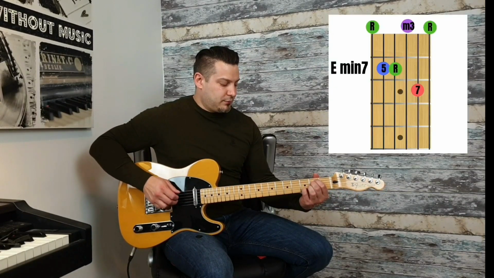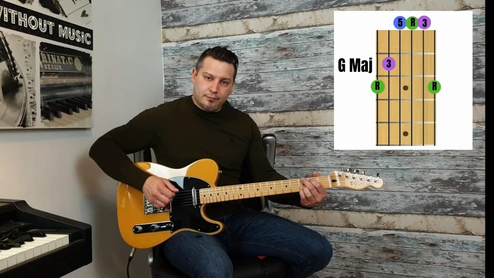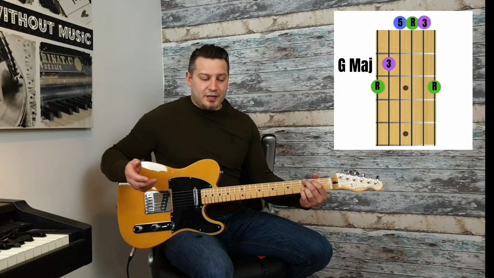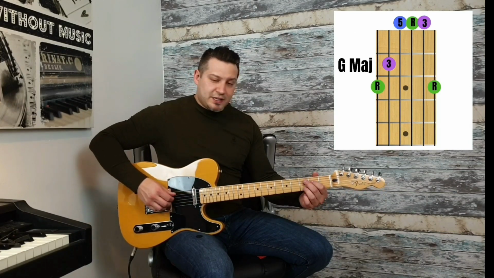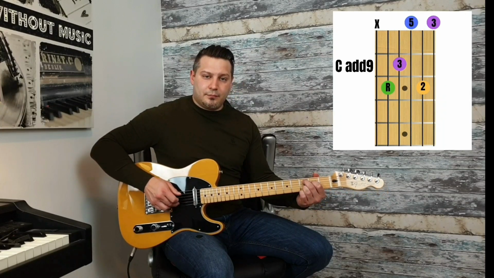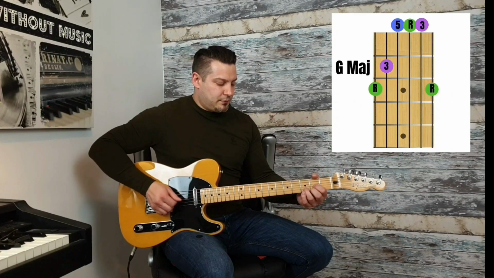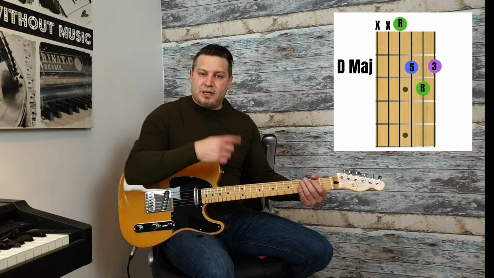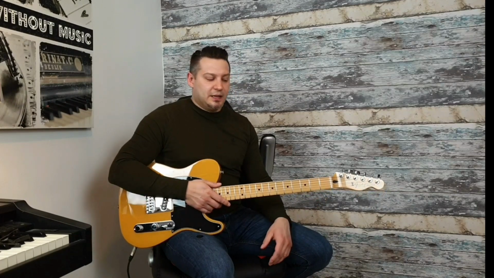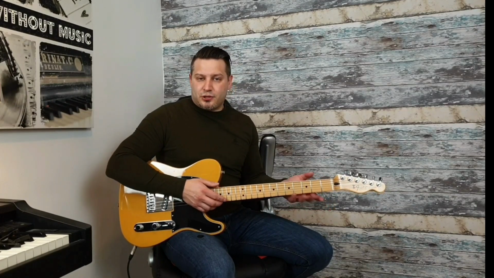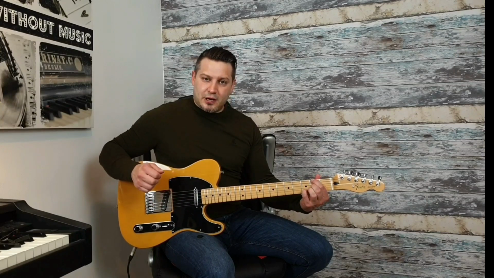If you know the song, you'll recognize that part. Then we're going to go to a C add 9, to a G, to a D with a little embellishment at the end. But the only chord in there that is going to be the slash chord is that D over F sharp.